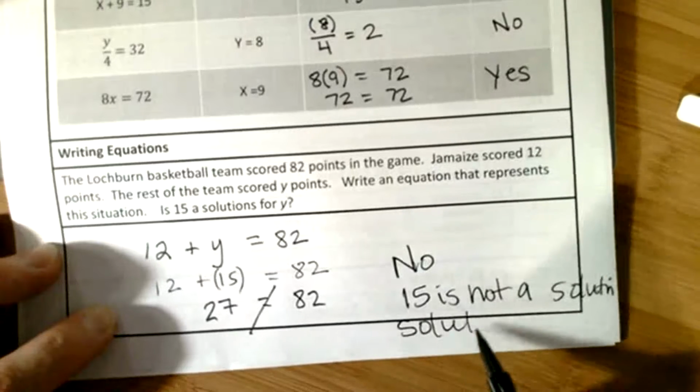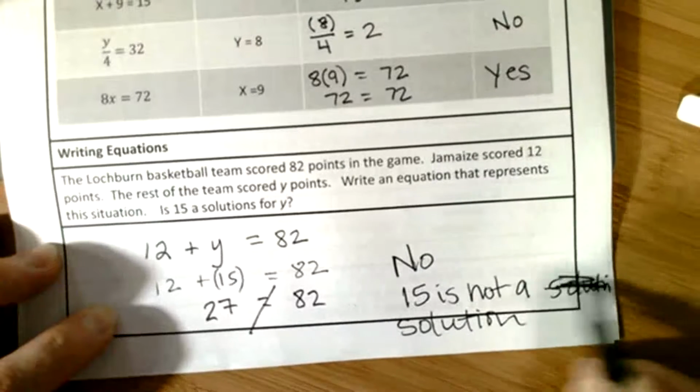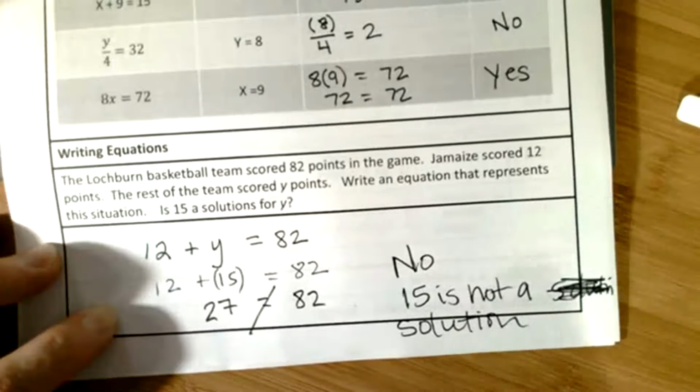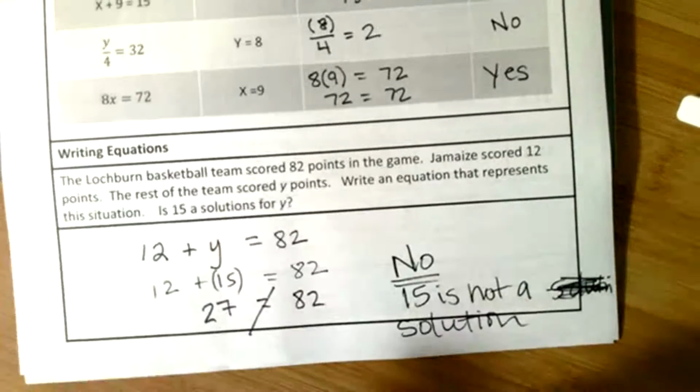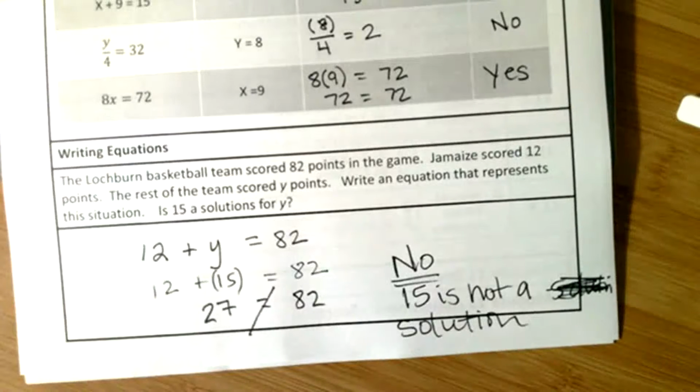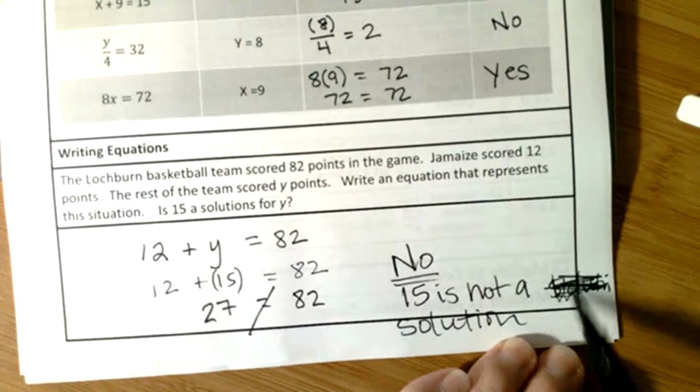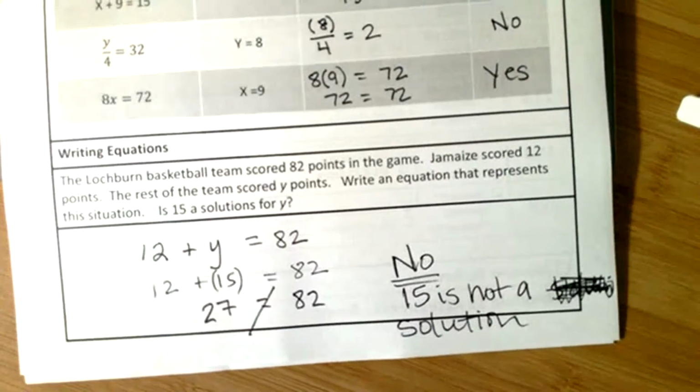Here, I'll write solution down here. 15 is not a solution. The answer is no. Okay? And that is what you're doing in 11.1. You have an equation, or a situation where you have to write an equation, and then you decide whether the number they give you is a solution to the equation or not. That is 11.1.